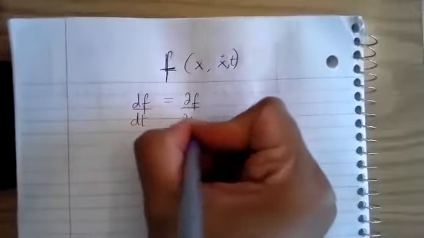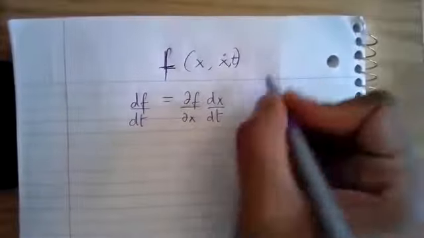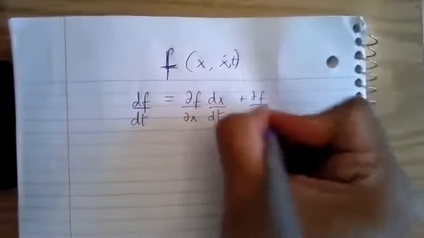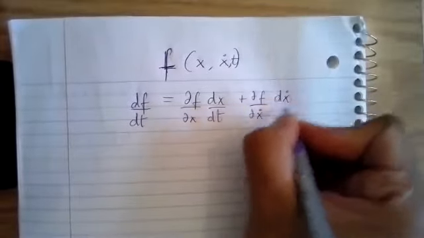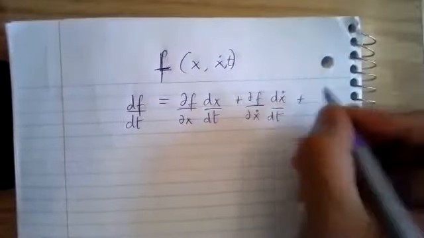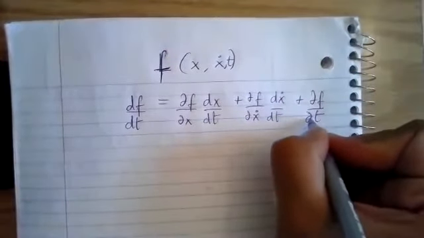There's the contribution that comes from x changing with time, and then the contribution that comes from f's dependence on x dot, and how x dot changes with time. And then there's the explicit time dependence, which gives us partial f partial t.